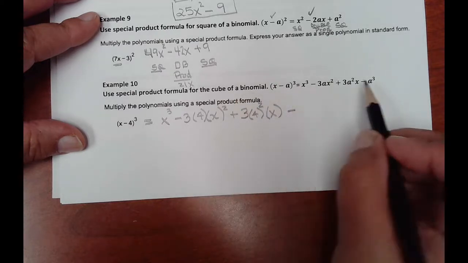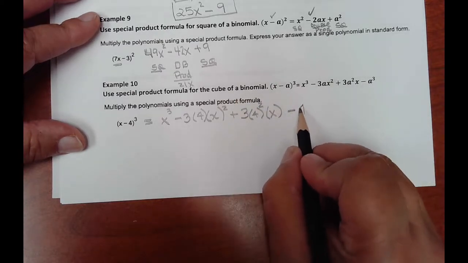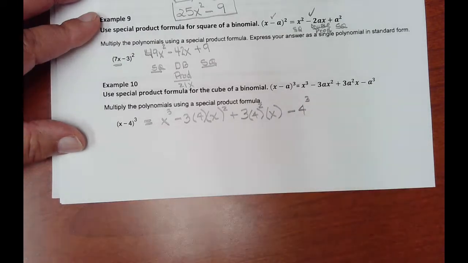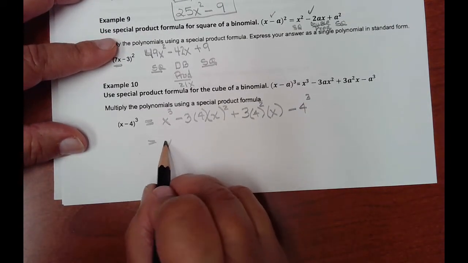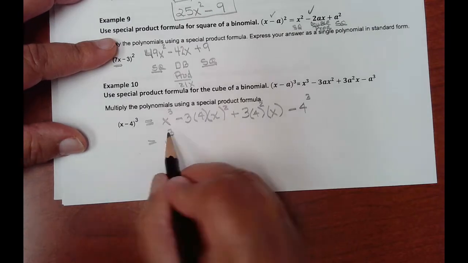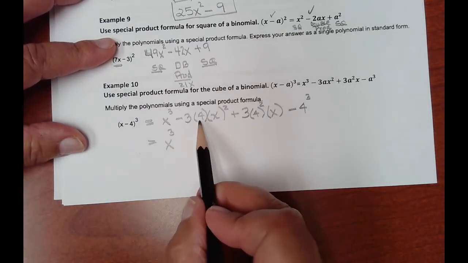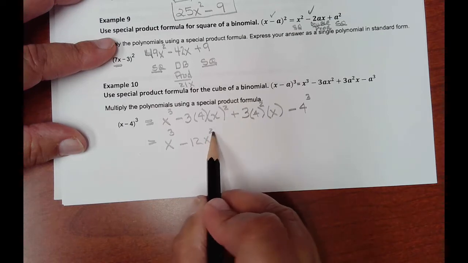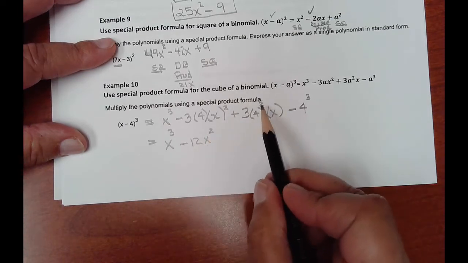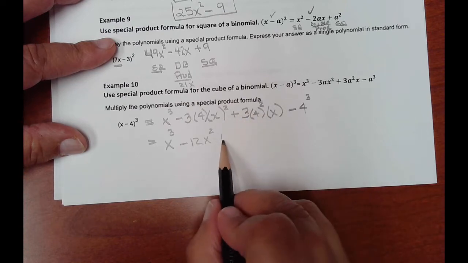So it says this shortcut, then clean up these terms. Multiply them out where possible. This is 3 times 4, -12 x squared. Then this is 16 times 3 is 48.